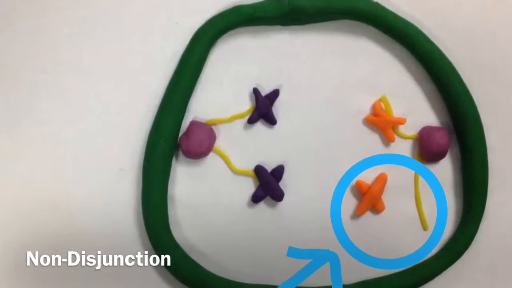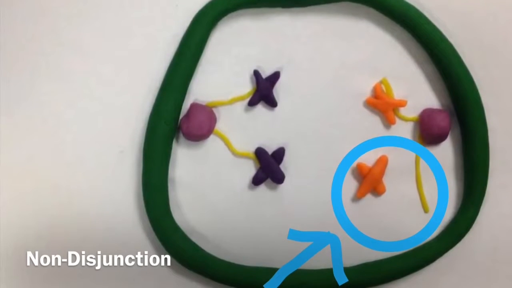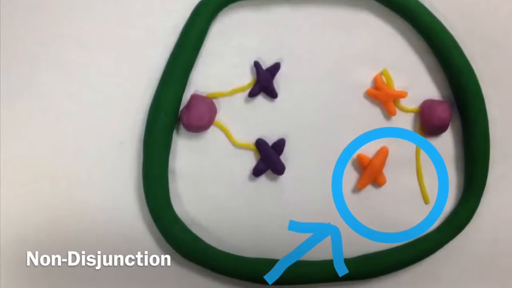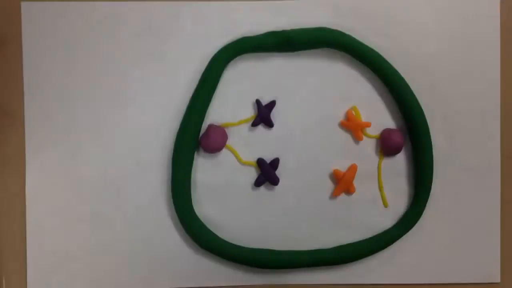A non-disjunction causes the gametes to have the wrong amount of chromosomes. As seen in this picture, the spindle fiber did not attach correctly to the chromosome. This will lead to an abnormal amount of chromosomes in each cell that is produced.